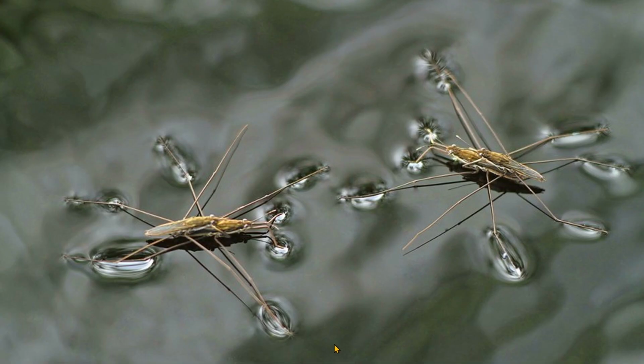Take a look at these water striders. They are standing on the surface of the water without sinking. That's cohesion at work again, where water molecules pull tightly together at the surface, creating a sort of invisible film called surface tension. This tension is strong enough to support the insect's weight.